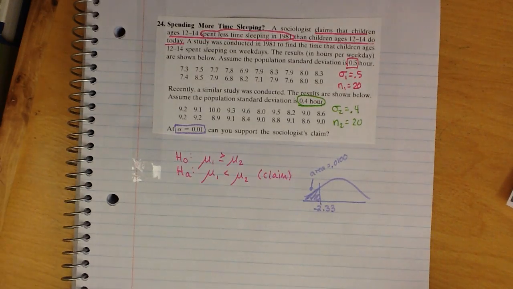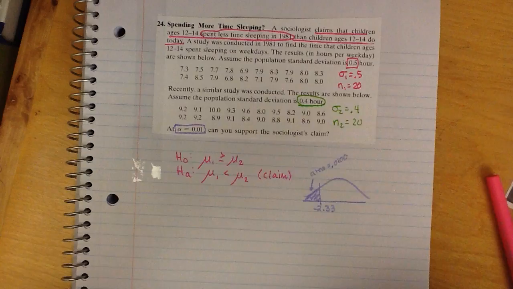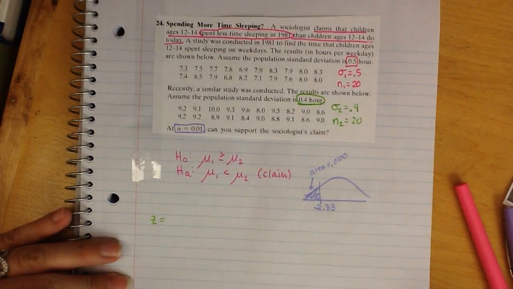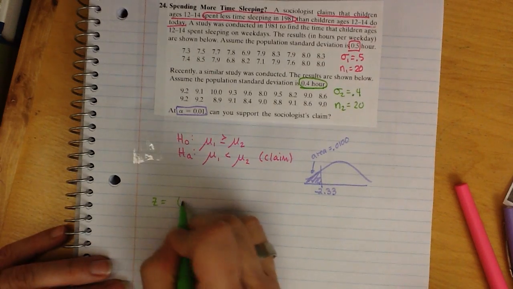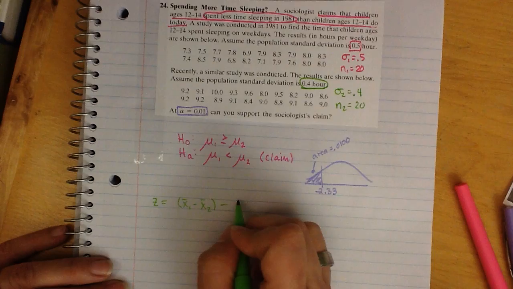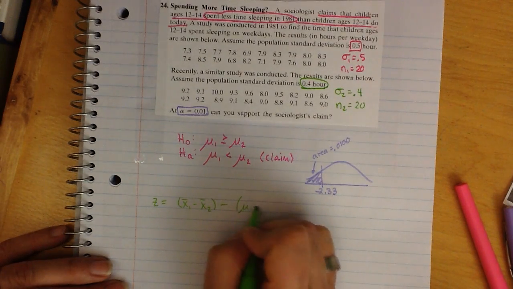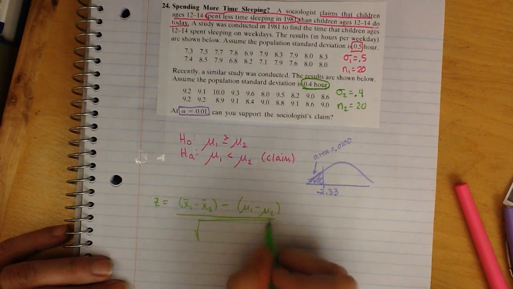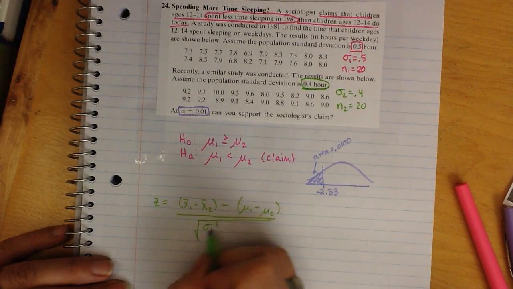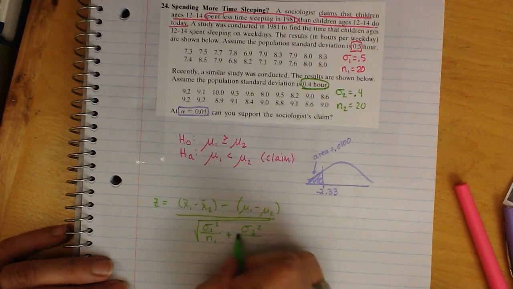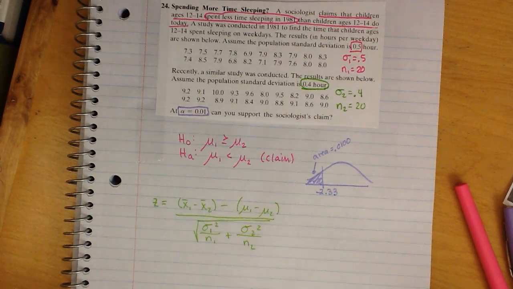And we're next going to find our standardized test statistic. So that's going to be a z-score. So I'm going to write down that formula. Z equals x bar 1 minus x bar 2 minus mu1 minus mu2 divided by square root sigma squared 1 over n1 plus sigma 2 squared over n2.